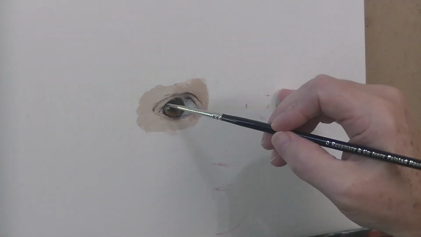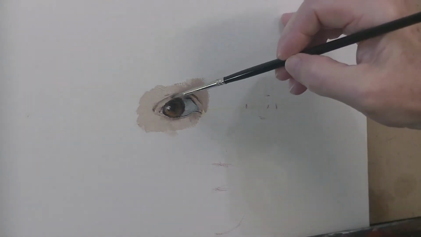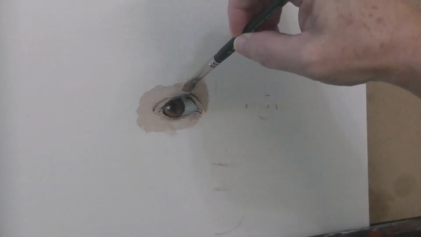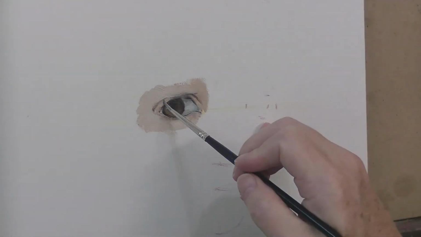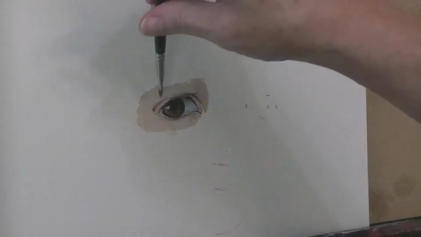You'll see here as I paint the eye, I'll put in a harsh line and then I'll be going back over it with a softening lighter color to blend that in a little bit. But I'm not really blending it, I'm just adding more paint either on top of it or below it, just trying to soften it.